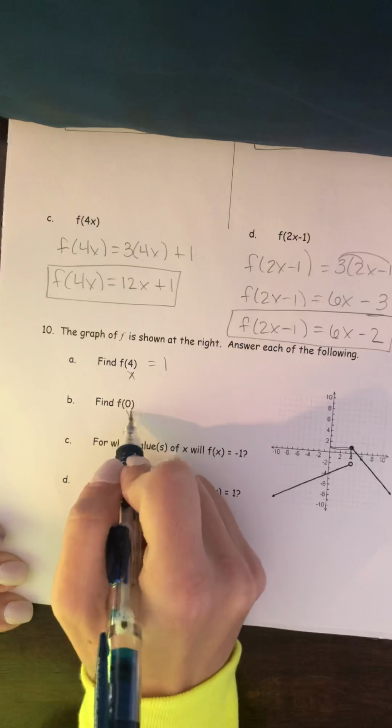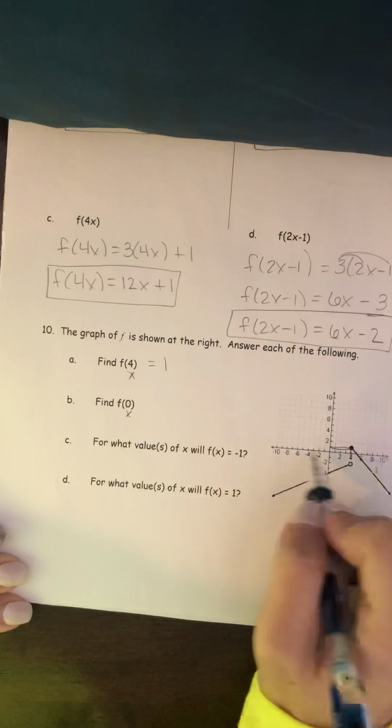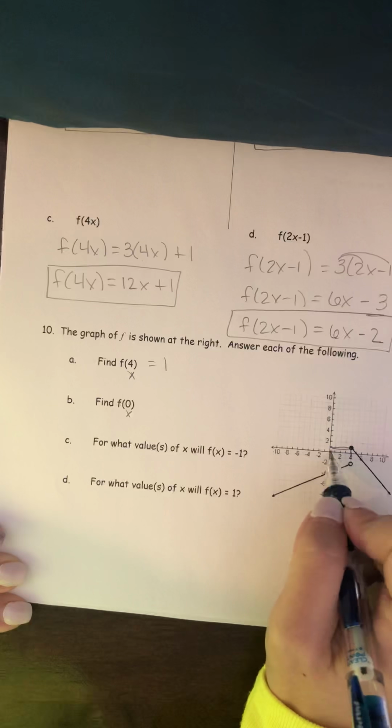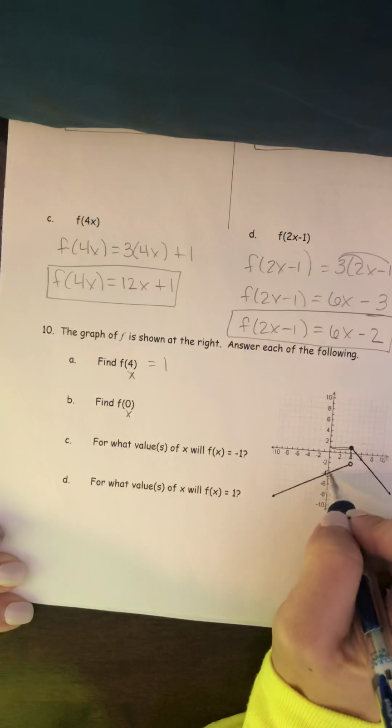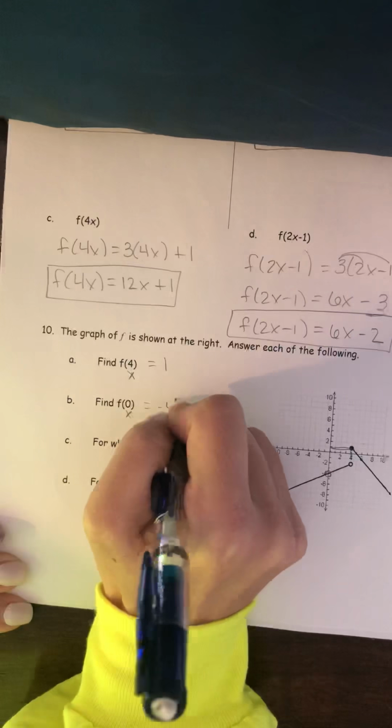F of 0, again, that's our x value. So I'm not going right or left on my x-axis at all. I'm going right here. If I go up, I don't hit any lines, but if I go down, I hit the line right here at negative 4.